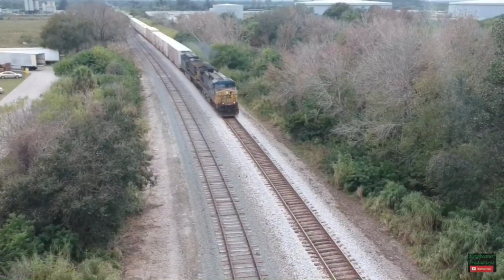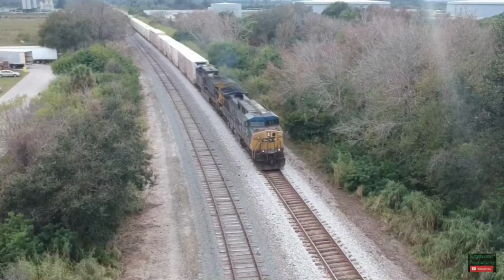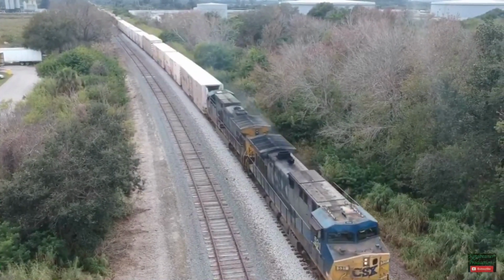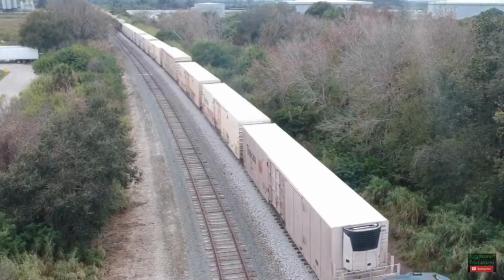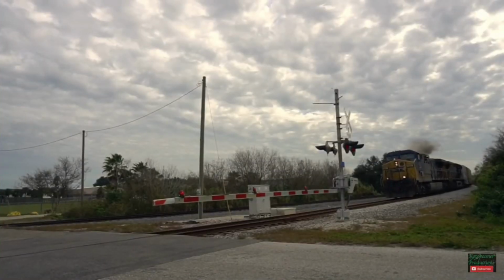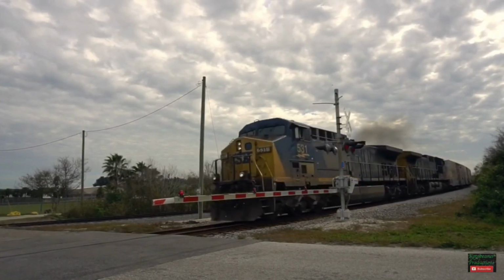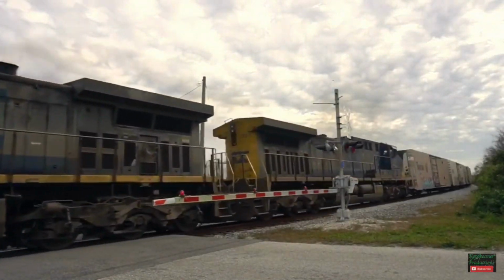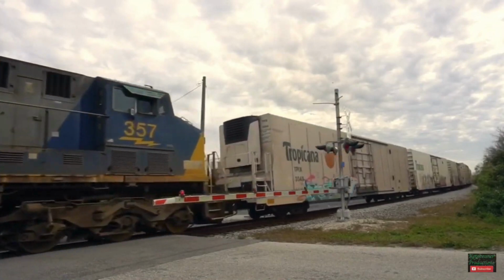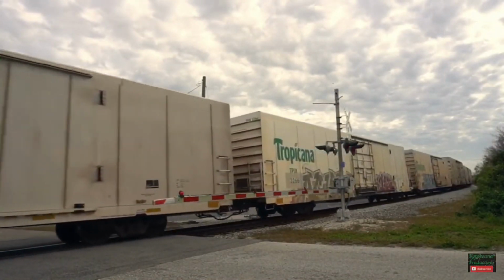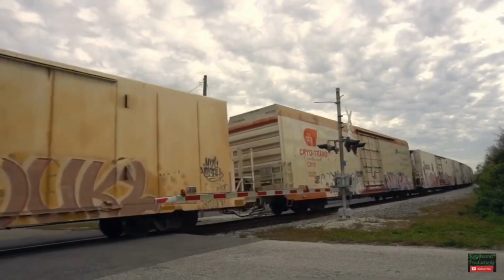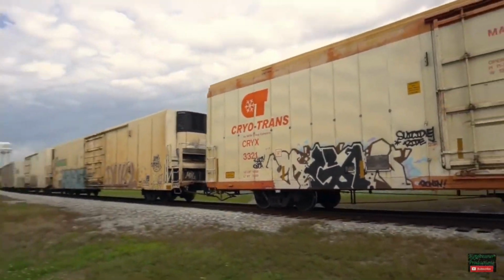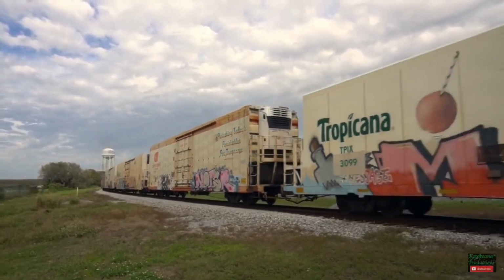Now, here's a train that I catch and post all the time, the CSX Tropicana juice train. This train runs from Bradenton to Tampa, from Tampa to Jacksonville, then Jacksonville to California, Ohio, and New Jersey with ice-cold orange juice. Orange juice is not exactly a compound, it is more of a mixture, including C12H22O11 sugar and C6H8O7 citric acid.